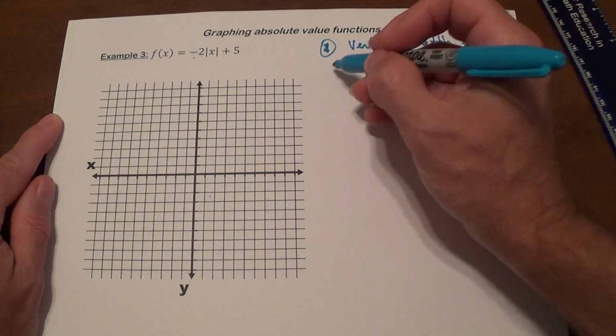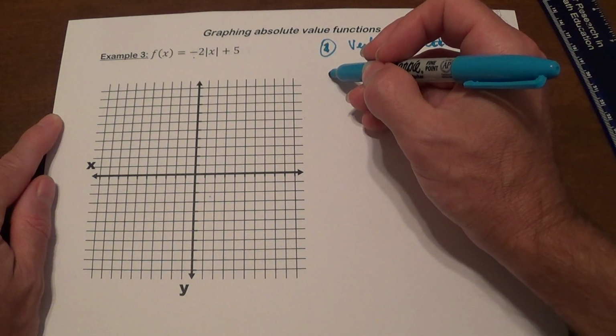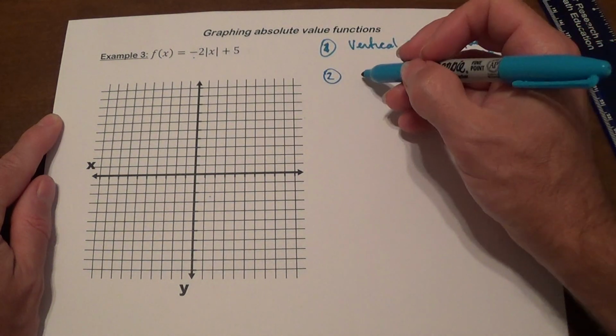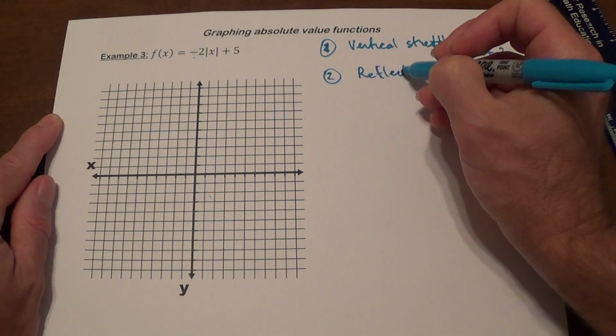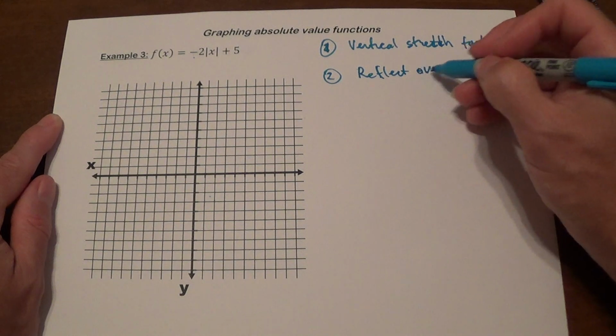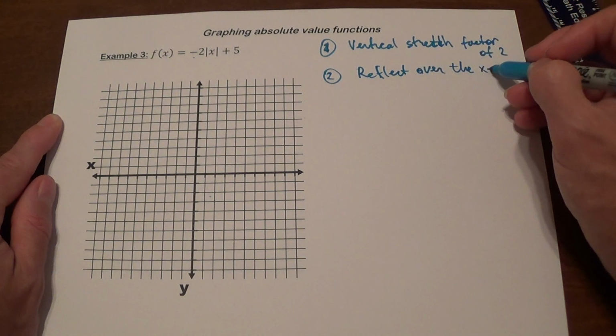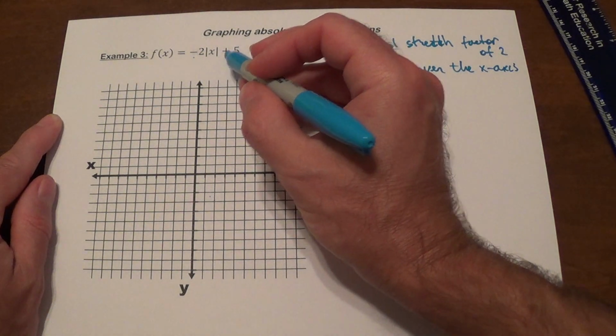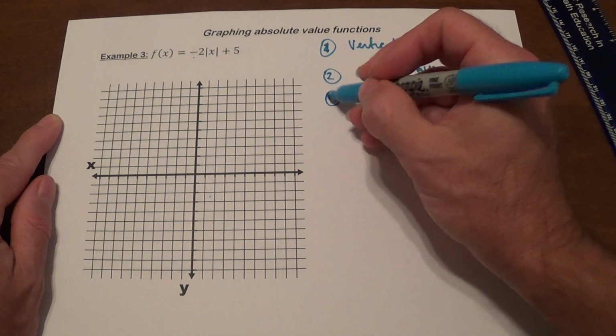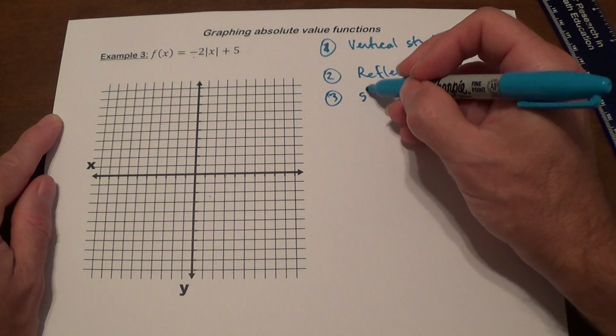The negative in front of it means we're going to flip it over the x-axis, so reflect over the x-axis, and after that this is a vertical shift 5 units up.